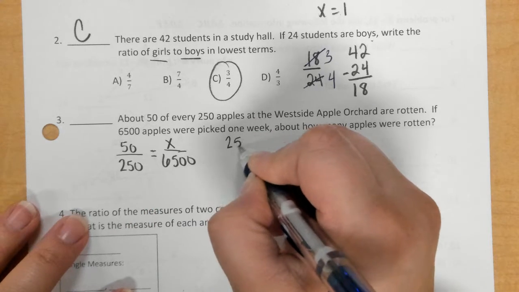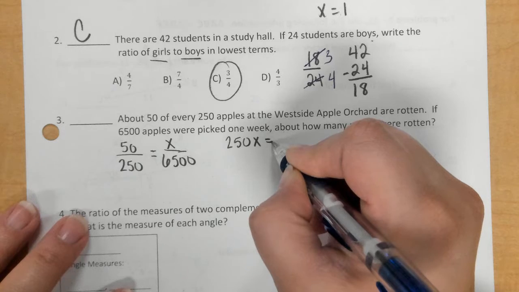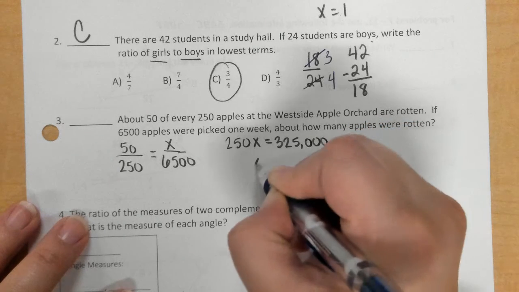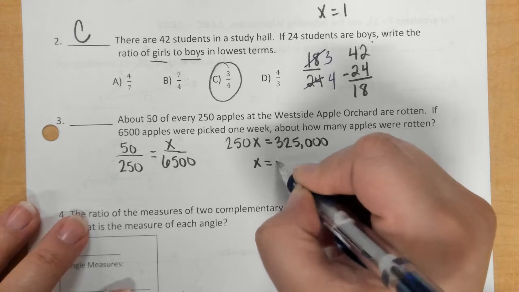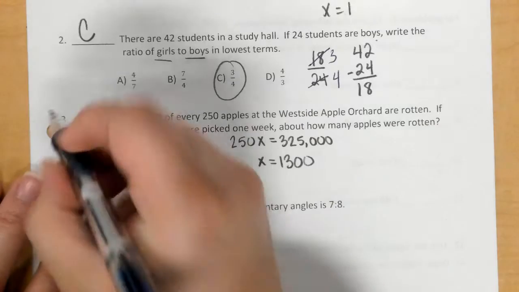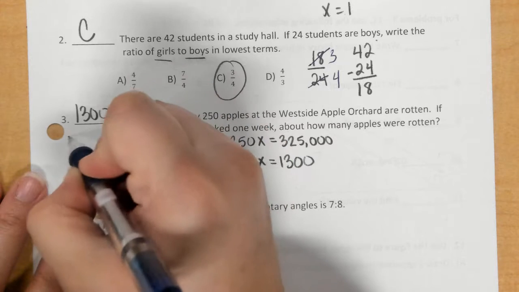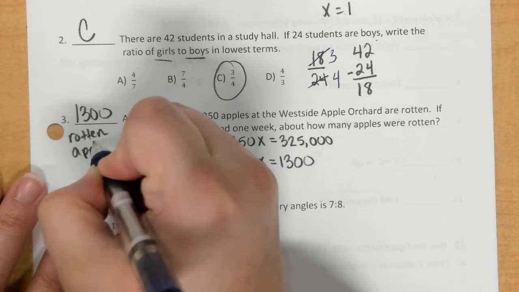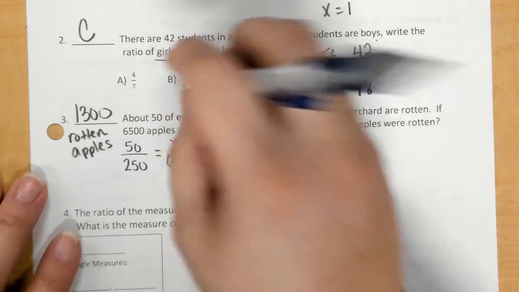And then I can cross multiply that. And if I divide by 250, we get 1,300. So that would be 1,300 rotten apples.